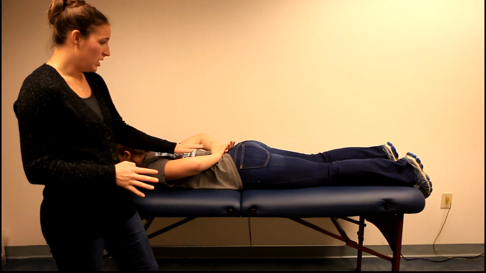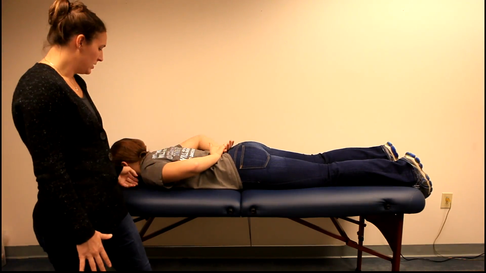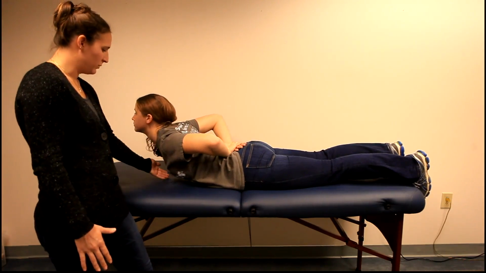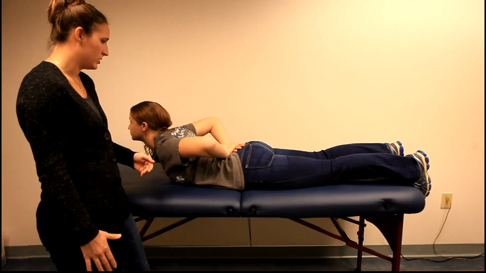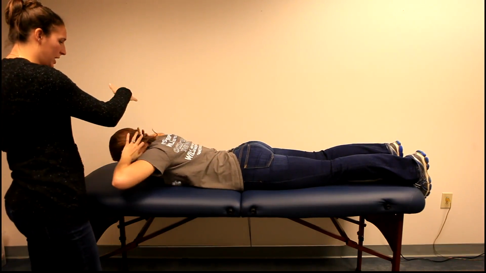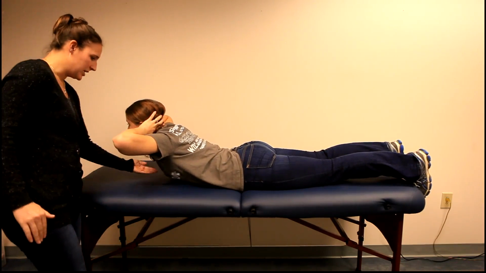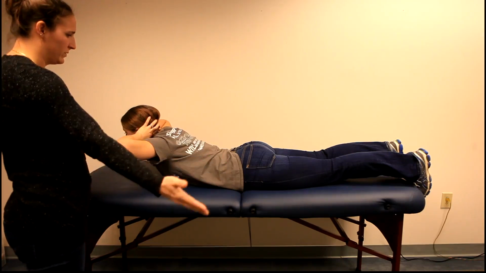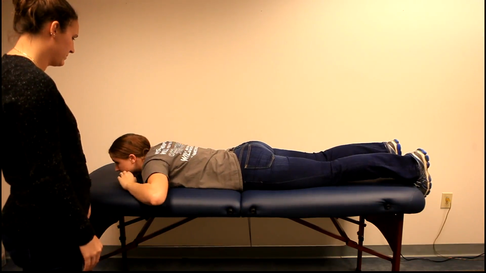For a 4, her hands are still on her back, but she can clear the plinth with her xiphoid process all the way down here at her sternum. And for a 5, her hands are going to be behind her head, and she clears the xiphoid process. That's a 5, that's full strength.